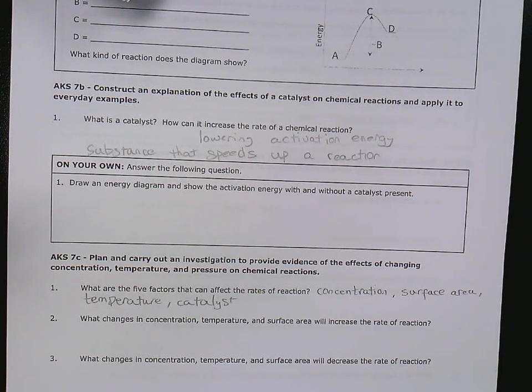5 things to speed up a reaction. One of these is just not in my head right now. Concentration, catalyst, temperature, surface area. It's not nature of reactants, is it? 5 ways to speed up a reaction. Hang on. Heat it up.